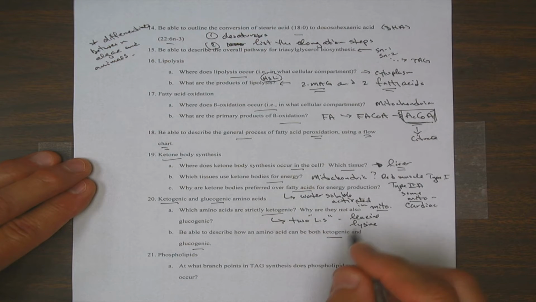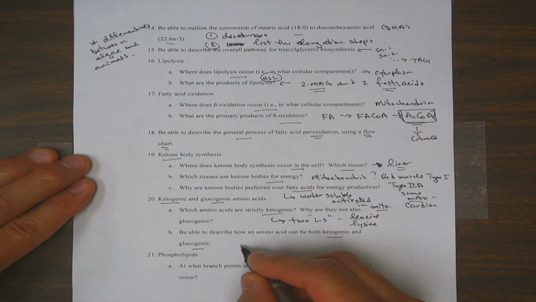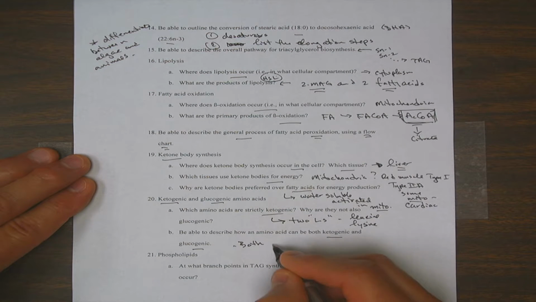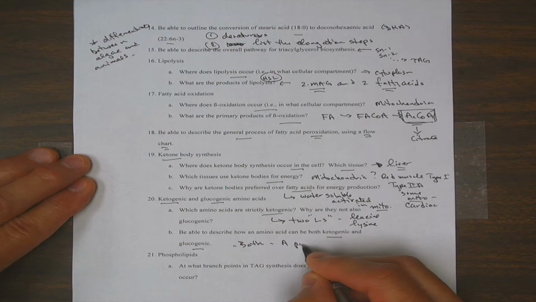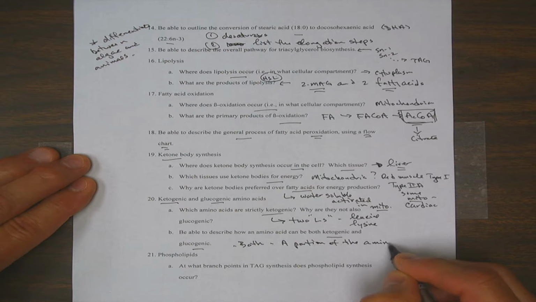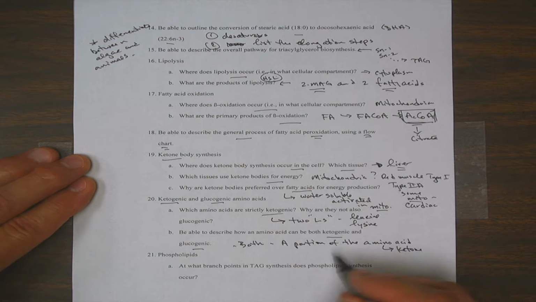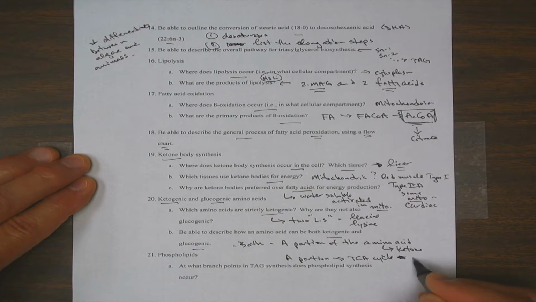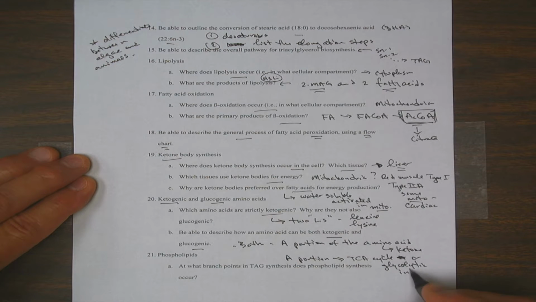And as I've tried to stress, when I say they're both, then a portion of the amino acid can go to a ketone, and then a portion can go into the TCA cycle, or a glycolytic intermediate.